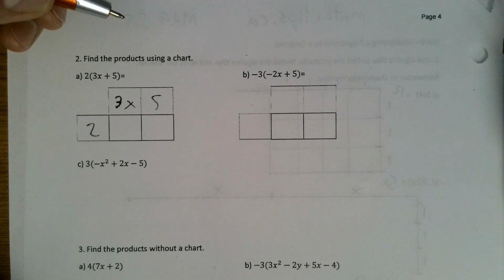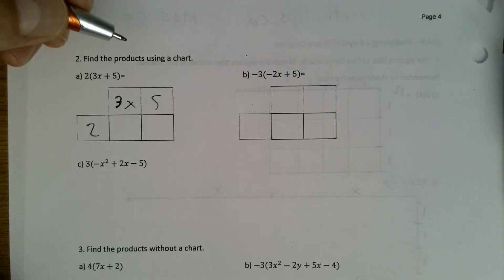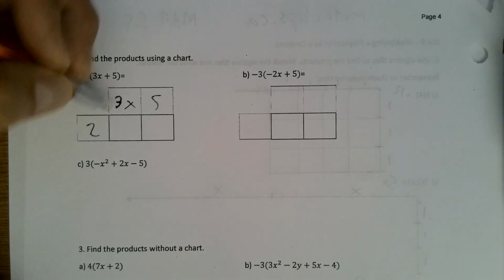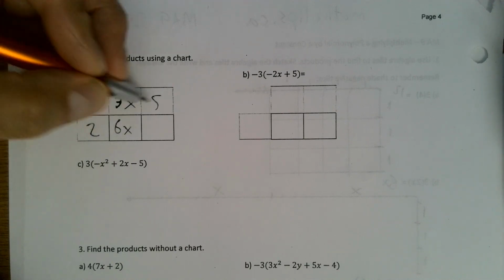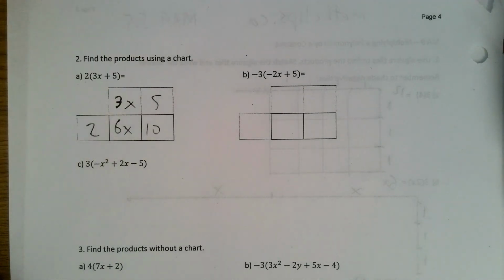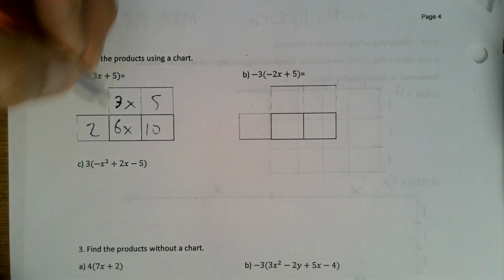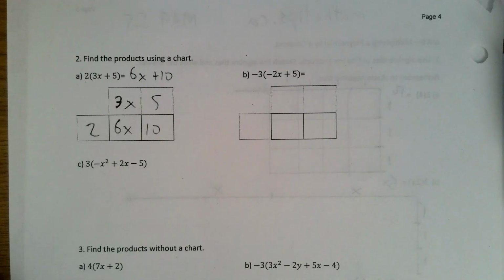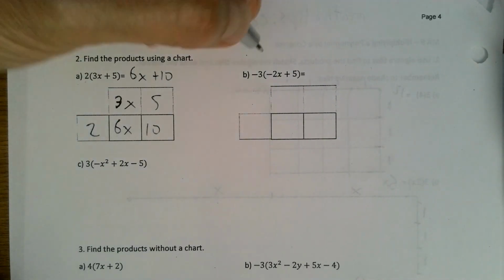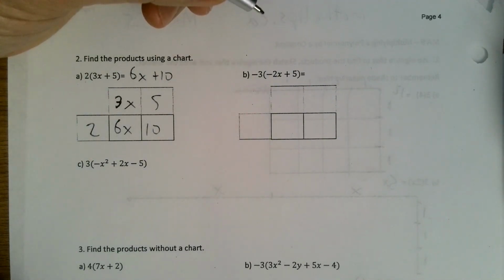Both are fine. And same as we did at the bottom of the last page, we've got 2 times 3x. It's going to be 6x, and 2 times 5 is 10. So 2 times 3x plus 5 is going to equal 6x plus 10. Do the same thing for b. You guys might want to pause this and try it yourselves.